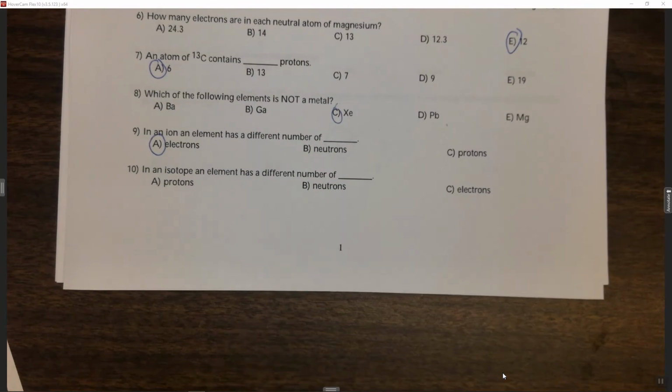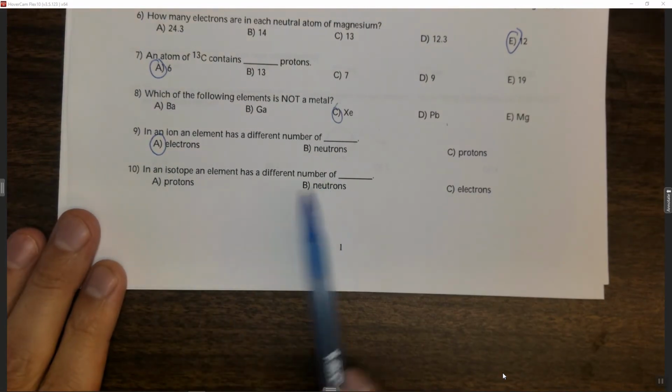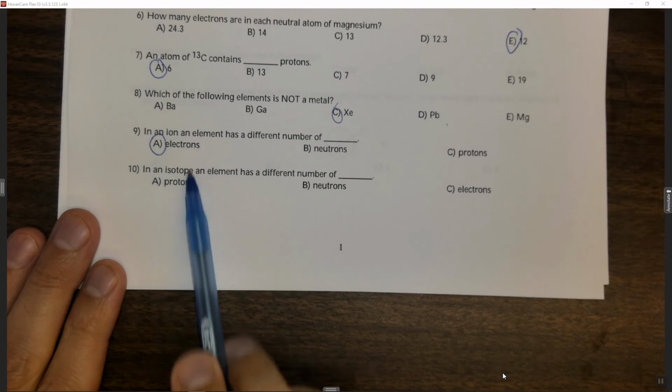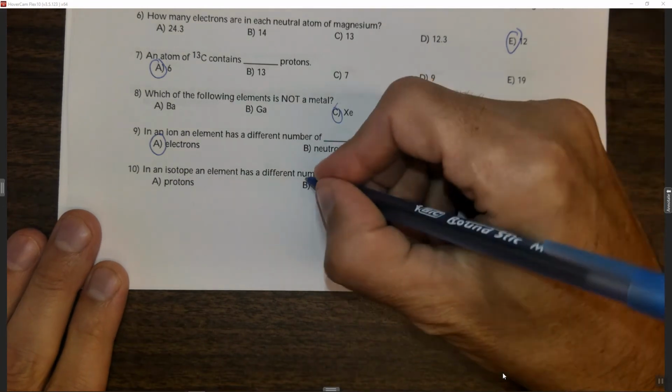Right, so question 10 asks us about isotopes. It says an isotope is an element with a different number of whatever. So ion and isotope sound kind of similar, but they're different. Isotopes have different mass numbers. The way they have different mass numbers, but they're the same element, is having a different number of neutrons.